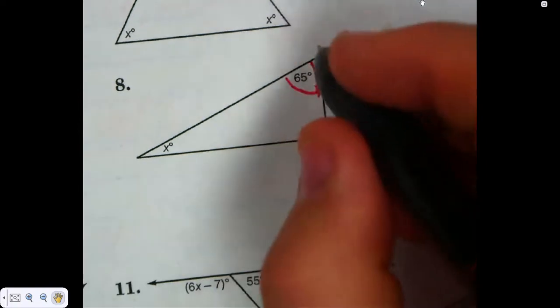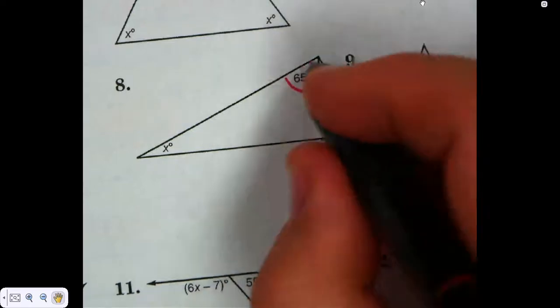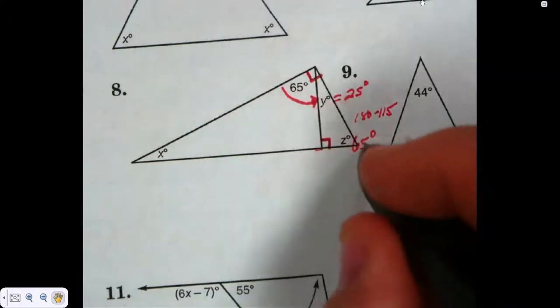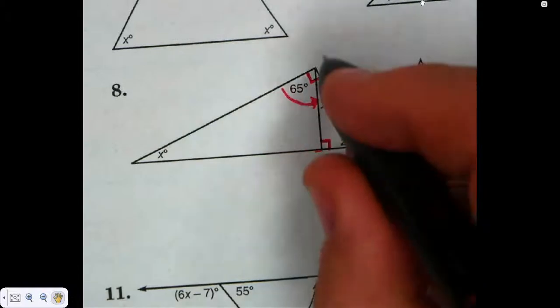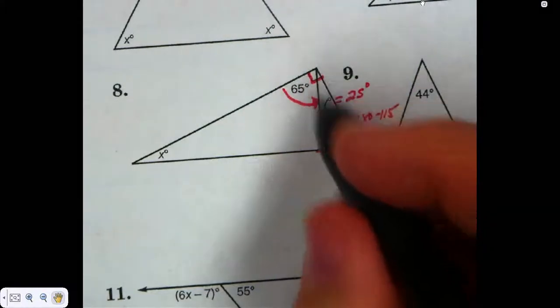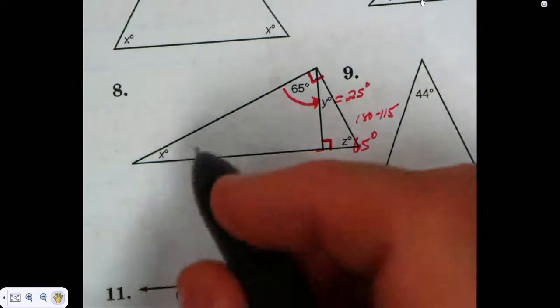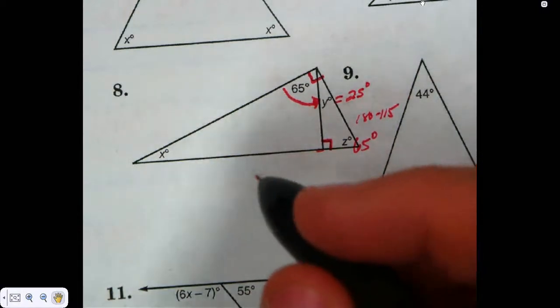Now, how does that help me find x? And here's the tough thing to see. I was talking about the little triangle first, wasn't I? What triangle am I talking about now? The big one right here, that'll probably help me. So 90 and 65, what's left? 90 and 65 make what?